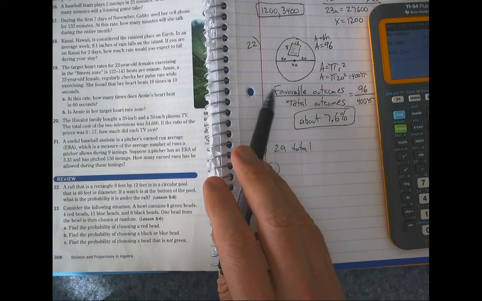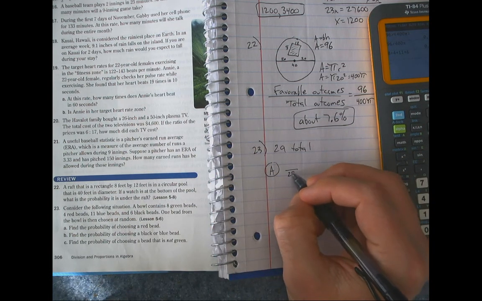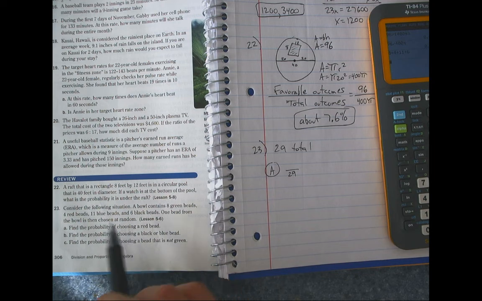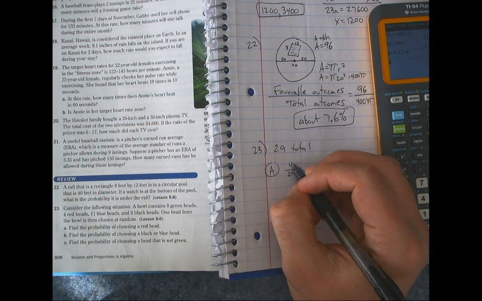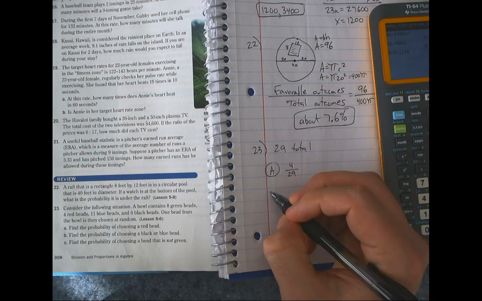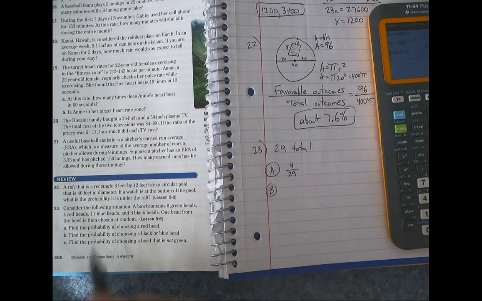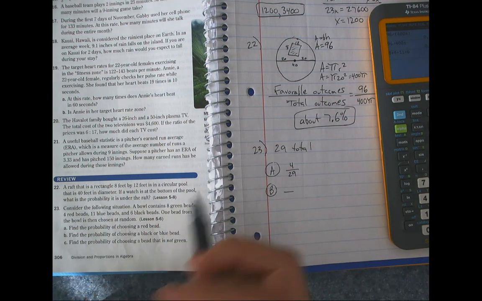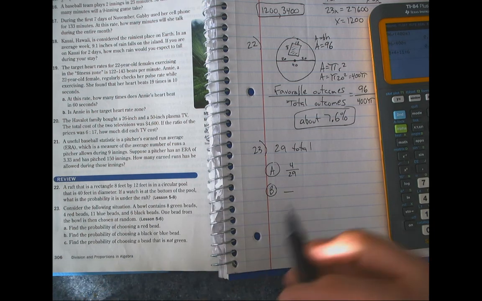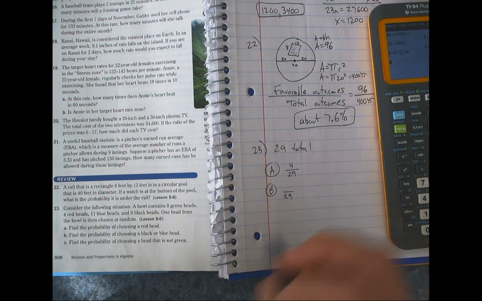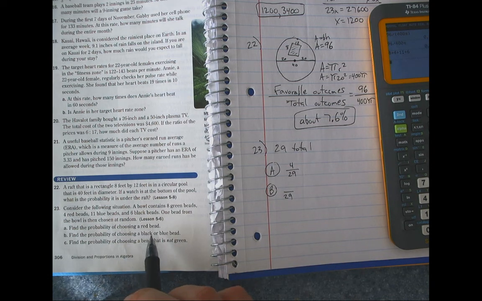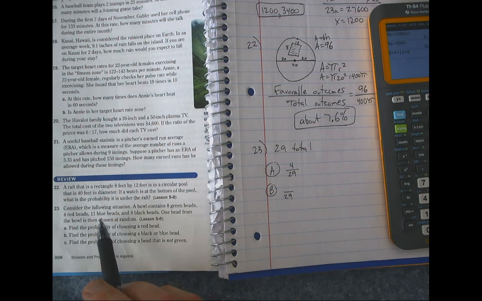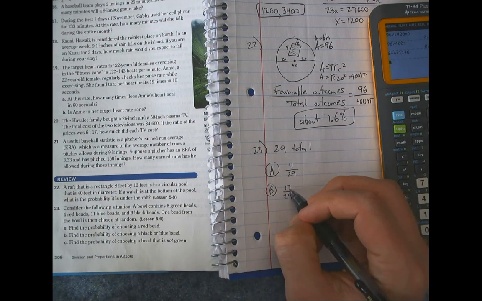So again, favorable outcomes over total. So the total is 29. It's something out of 29 when you reach in. There's 4 red beads, so you have a 4 out of 29 chance. Part B, find the probability of choosing a black or a blue bead. Each one of these is assuming you're starting from scratch. You didn't take out that red one and not put it back. We're starting over. All the red are still in there. So our total is still 29. Chances of pulling a black or a blue, you have to add them together. So there's 6 black and there's 11 blue. So it's 17 out of 29.